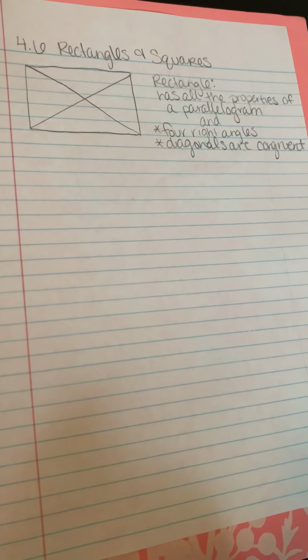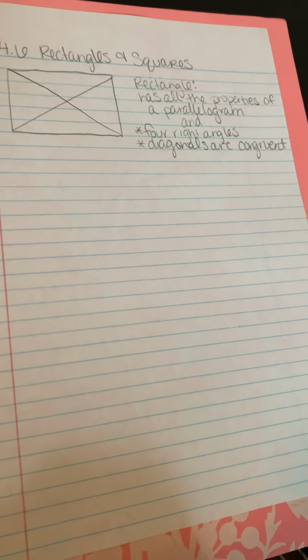Next lesson we have is 4-6, which is going to cover rectangles and squares because they are very similar to each other. Okay, so the rectangle has all the properties of a parallelogram, as well as 4 right angles and diagonals that are congruent to each other.